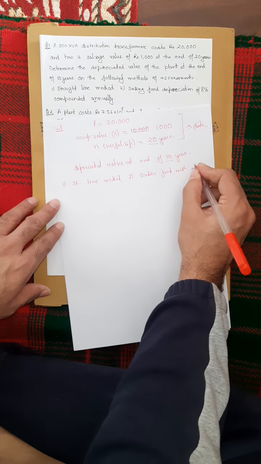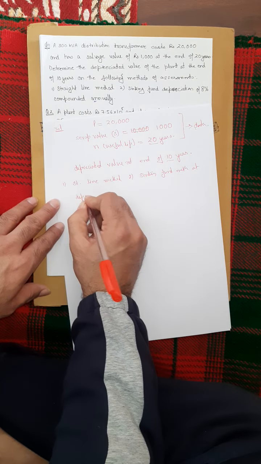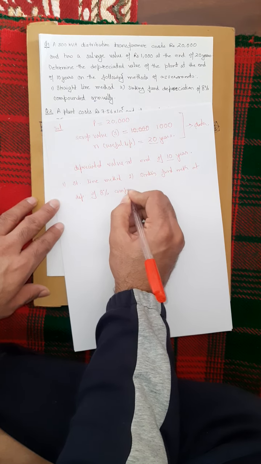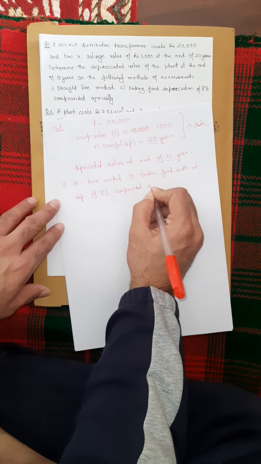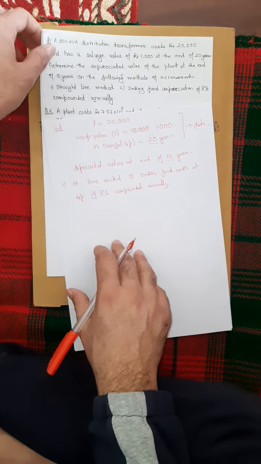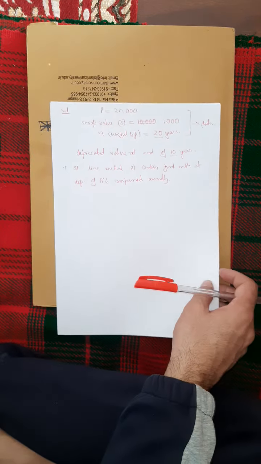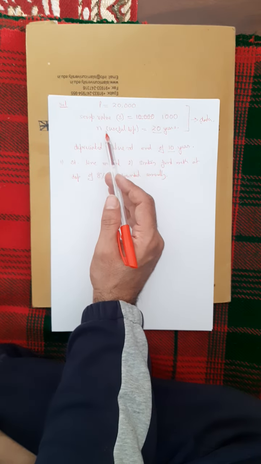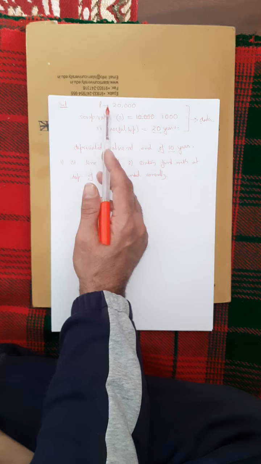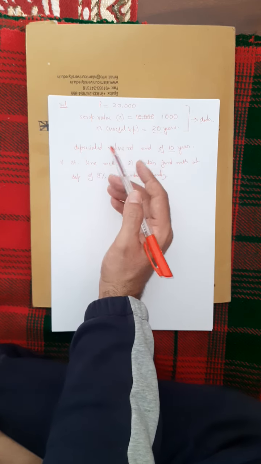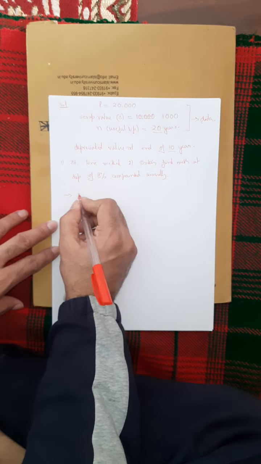Sinking fund method at depreciation of 8% compounded annually. So this is the data that is given to us. If you are given the initial cost, investment cost, the scrap value, and the useful life, what can you calculate? From this method you can calculate the depreciated value. First I will take the straight line method.